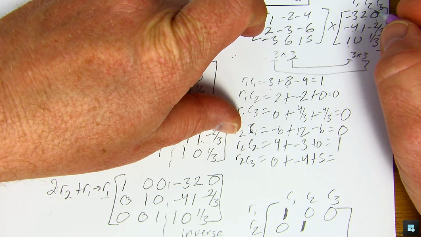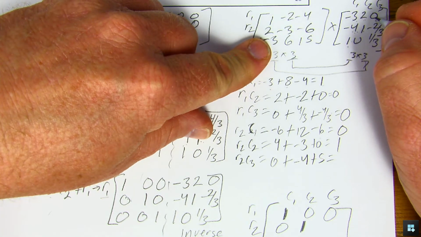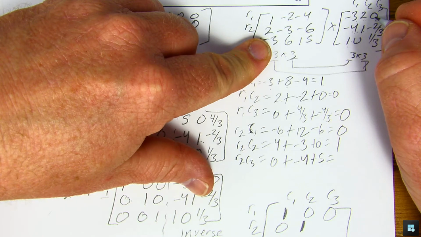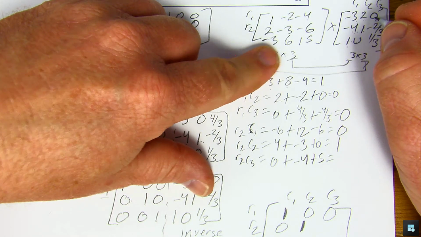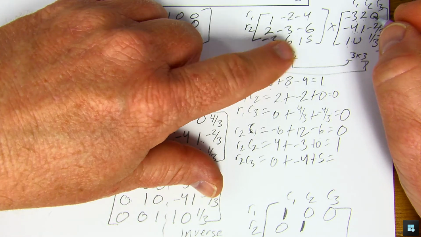Oh, yeah. It's row 2. Maybe I messed up here. 2 times 0. Oh, here we go. I think I went down instead of staying in row 2. My bad, my bad. So I should get 0.